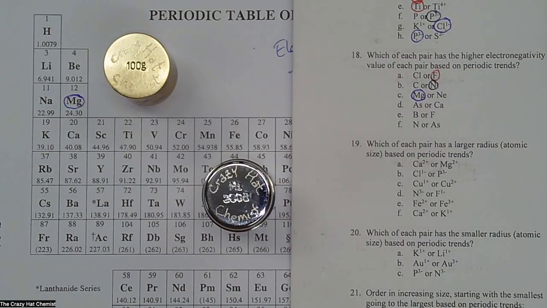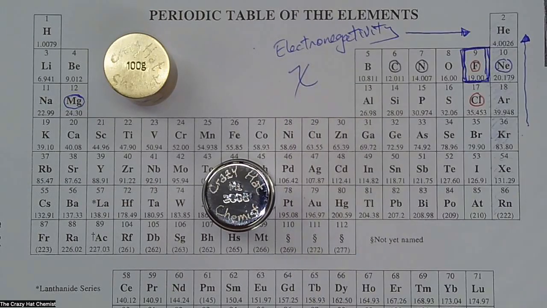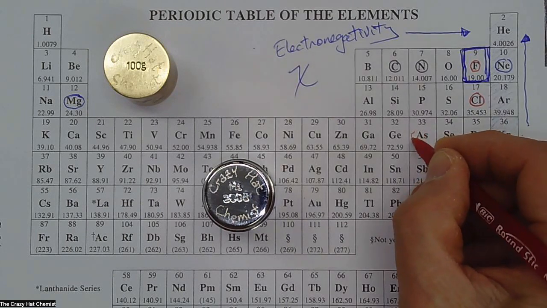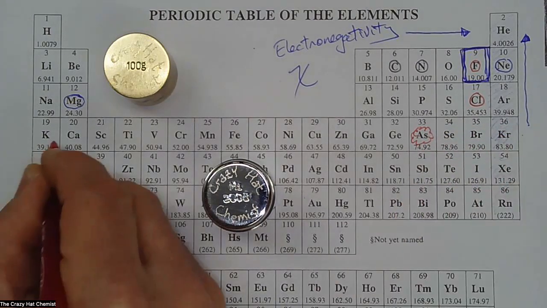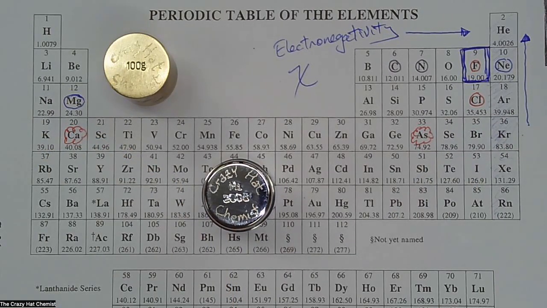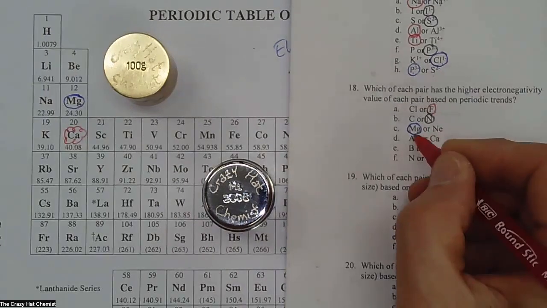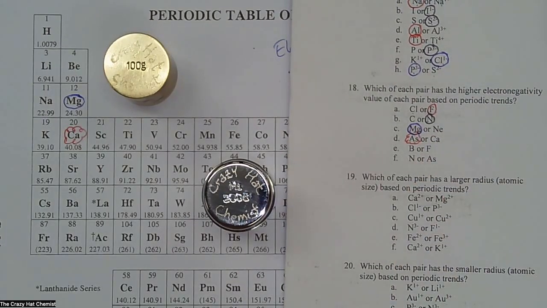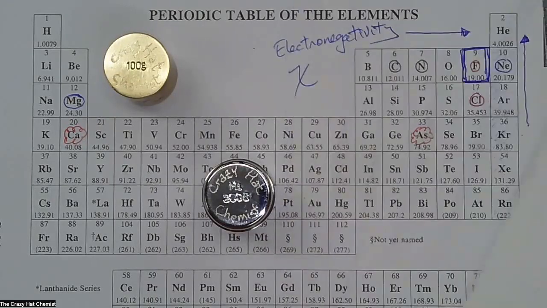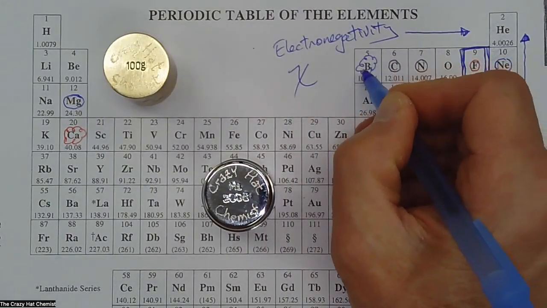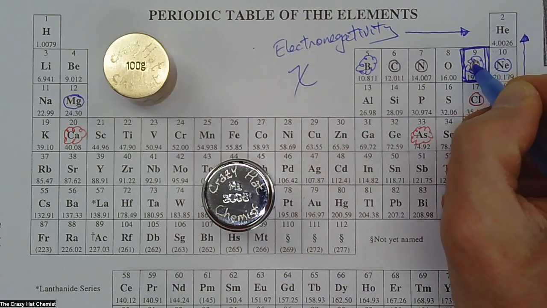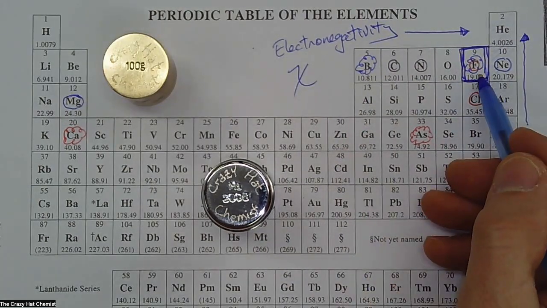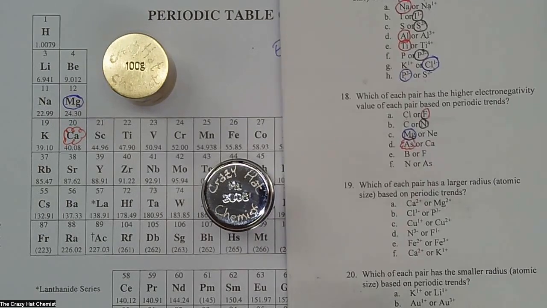Okay, next one is arsenic or calcium. And let's see, we have arsenic and we have calcium, just like that. Arsenic and calcium are within the same period. So as you go to the right, the electronegativity value increases, and therefore arsenic would have the greater electronegativity value. Then we have boron or fluorine, and this is hopefully a duh. Fluorine is the greatest in electronegativity, period, bar none. So the fluorine, that's just a duh.